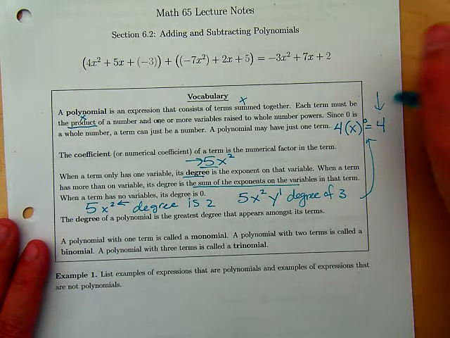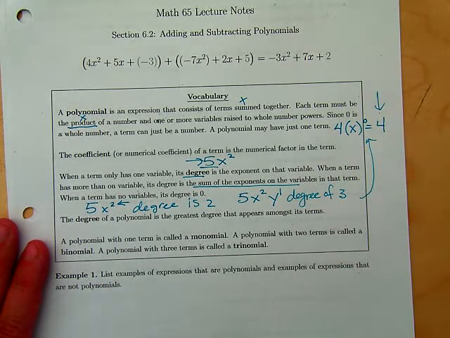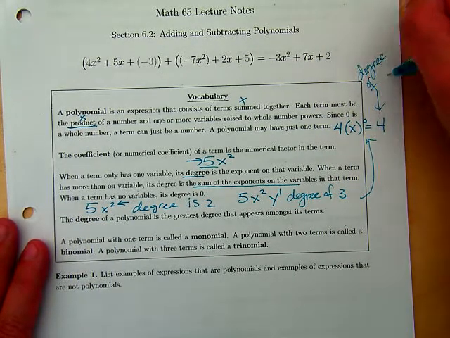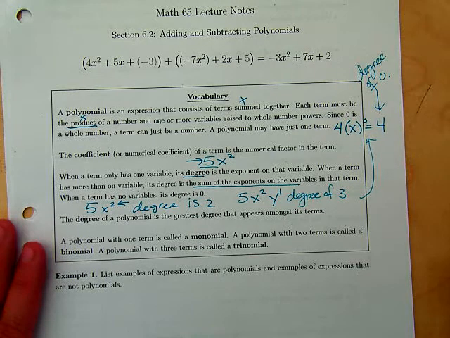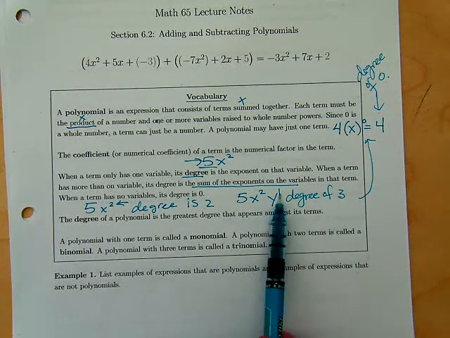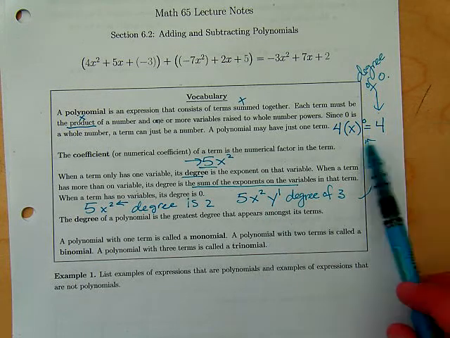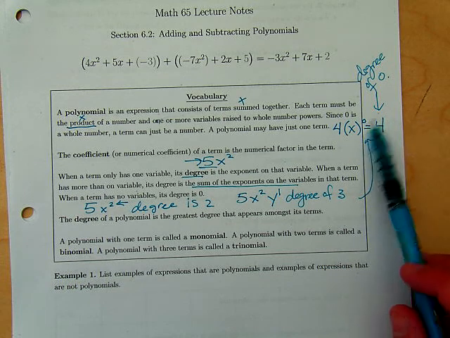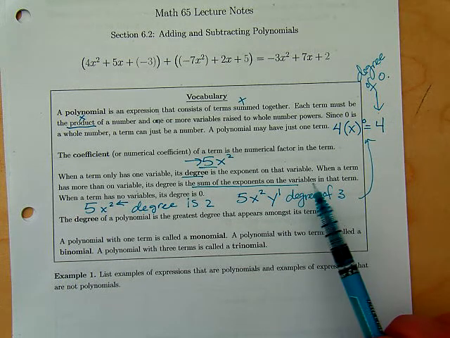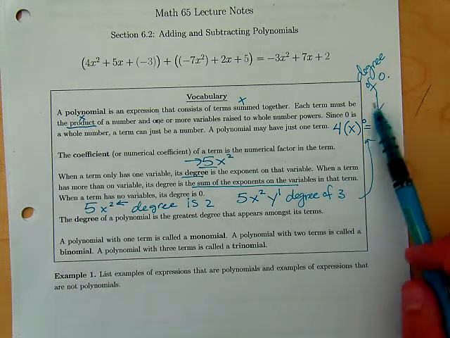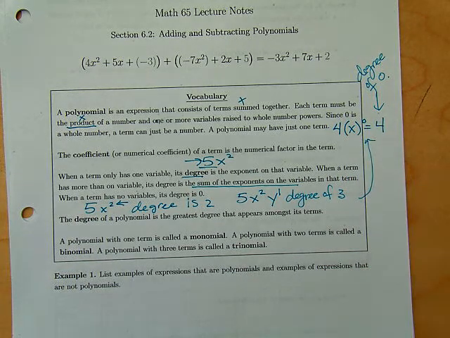With no variable next to it, it has a degree of 0, right? Because just the variable x has a degree of 1. Because we don't see it, there's an x to the 0 power. That's why the degree here is 0, because x to the 0 power is 1. So we're using the exponent on the variable to determine the degree.